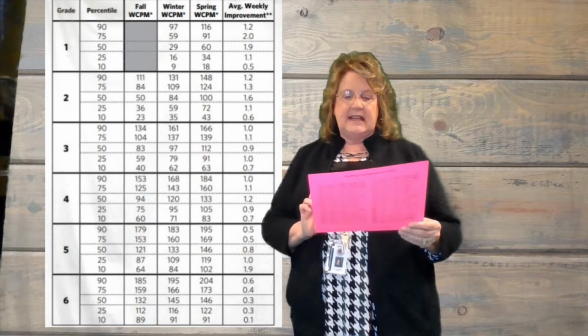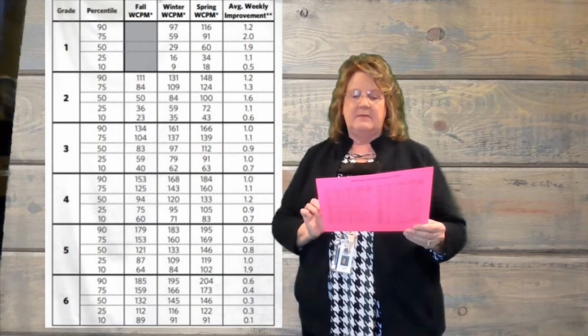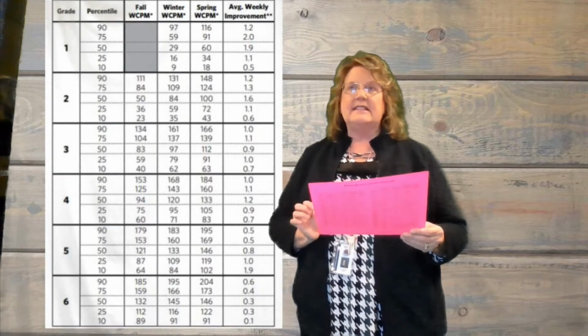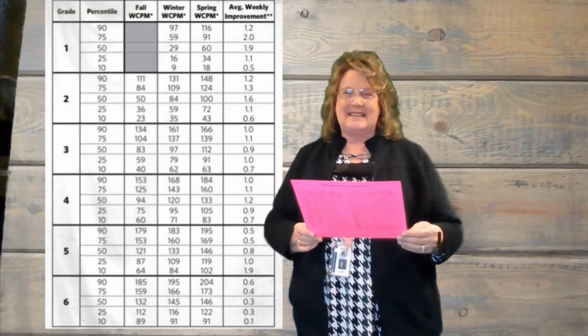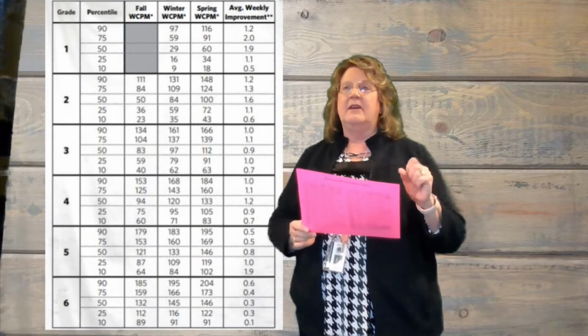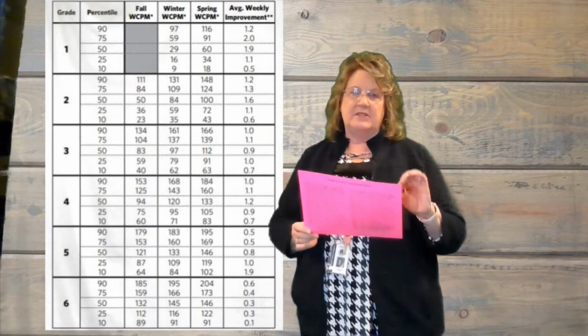You will notice that in the middle of each one is 50%. And that's the 50th percentile. That is different from 50%. When we talk about 50% in school, you say, oh no, my child only scored a 50%. That's an F. That's different from a percentile.